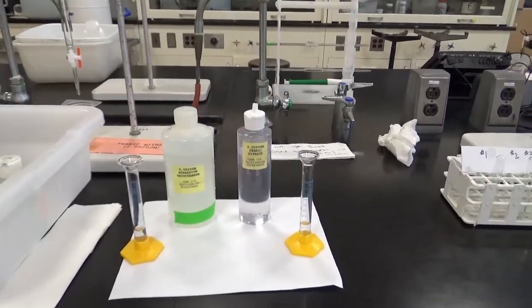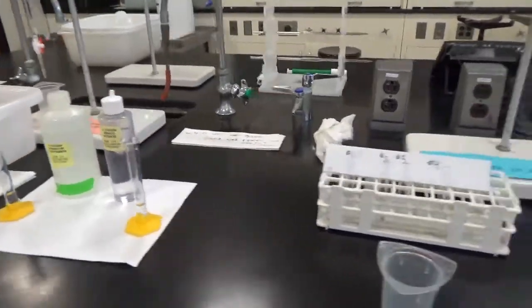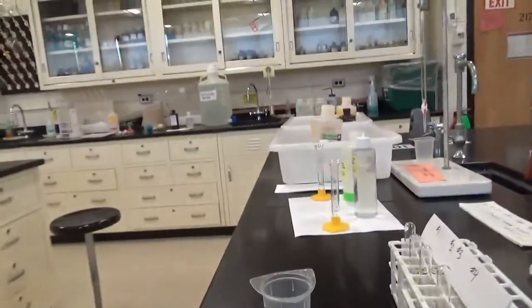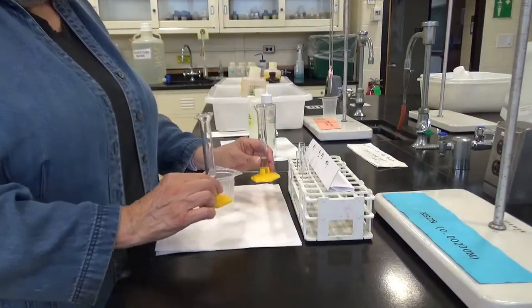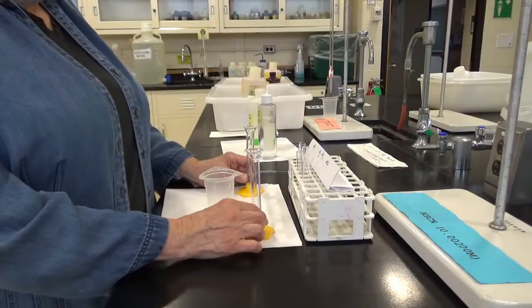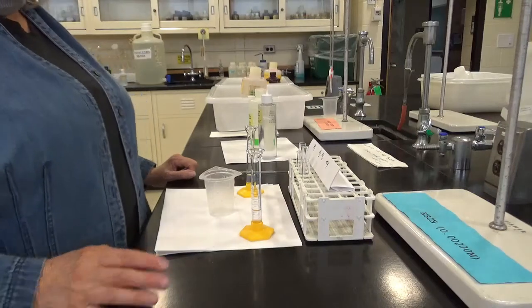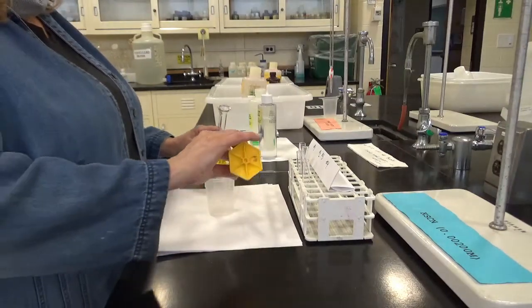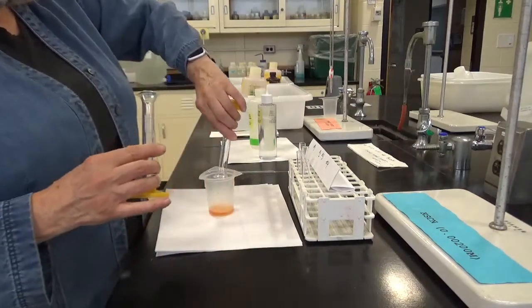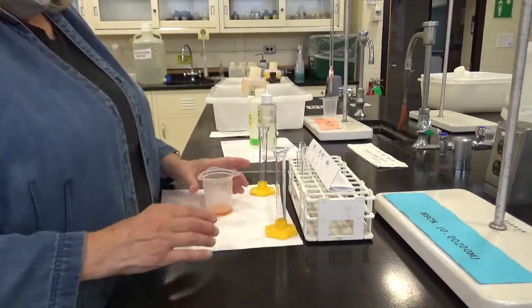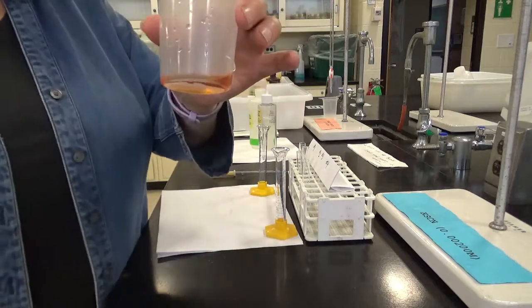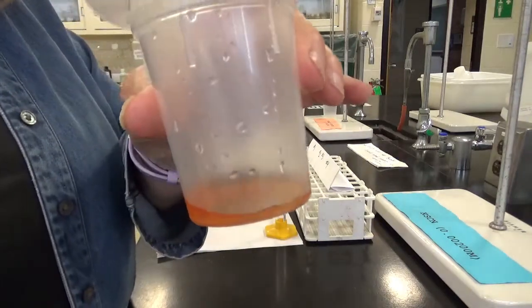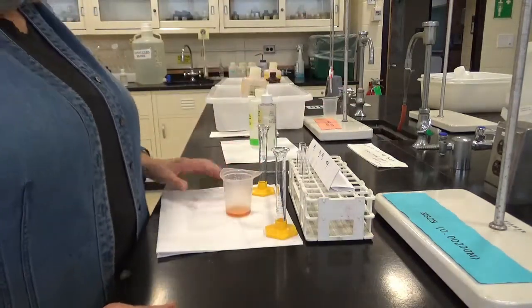Now I'm going to show you what it looks like as I mix these two things together. I have my 2 graduated cylinders. One has the ferric nitrate, one has the potassium thiocyanate. I'm going to mix them together, and you can see what immediately happens is I get a very beautiful amber colored liquid. The color is the product.